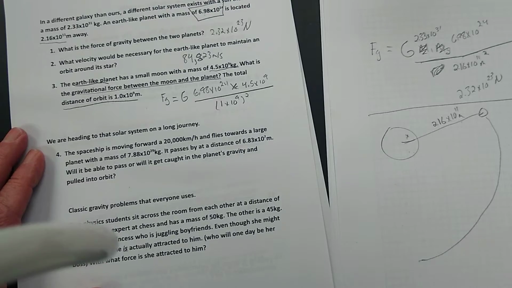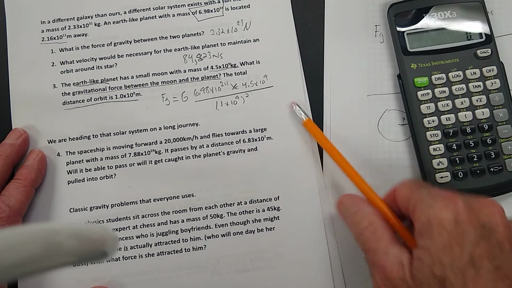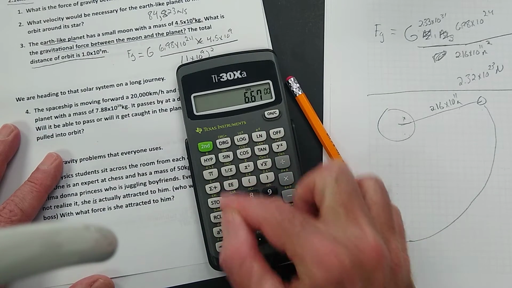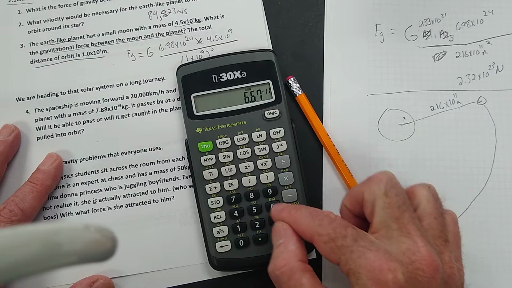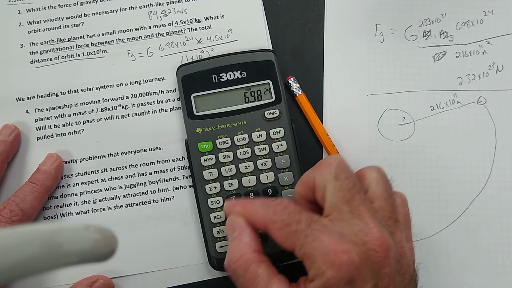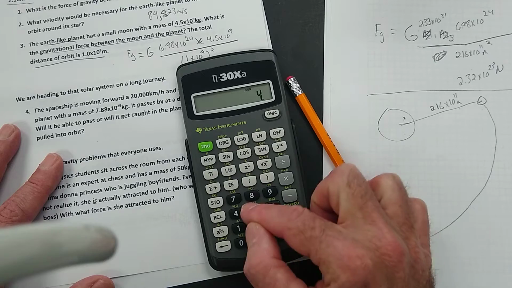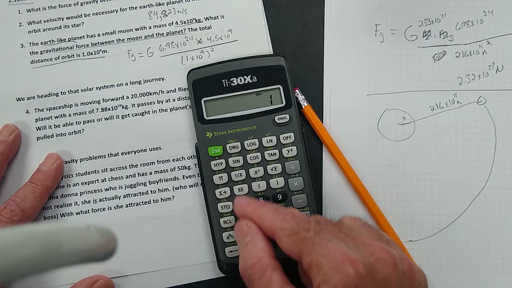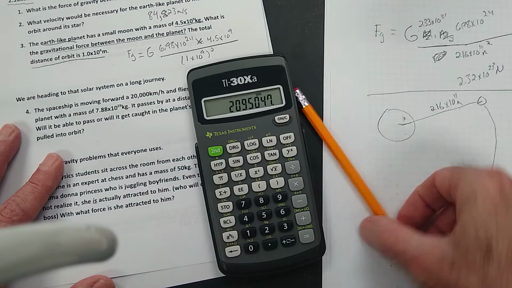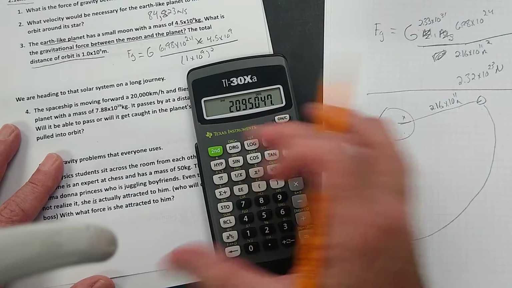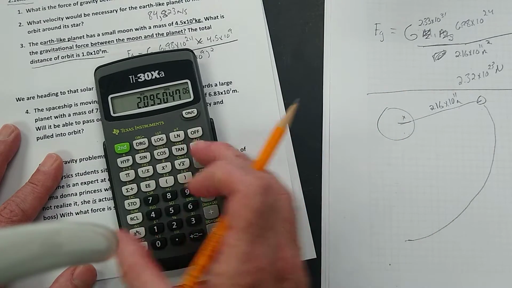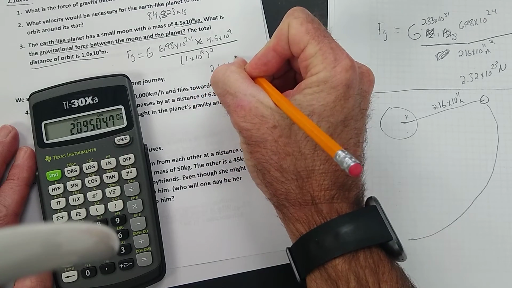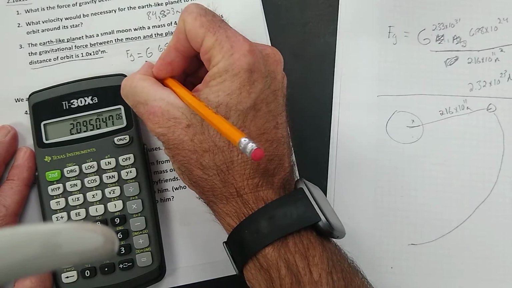All right. We'll do this up. 6.67 EE negative 11 times 6.98 EE24 times 4.5 EE9 divided by 1 EE9 squared equals. I'm going to change this to scientific notation: 2.1 times 10 to the 6th newtons. That's the force of gravity.